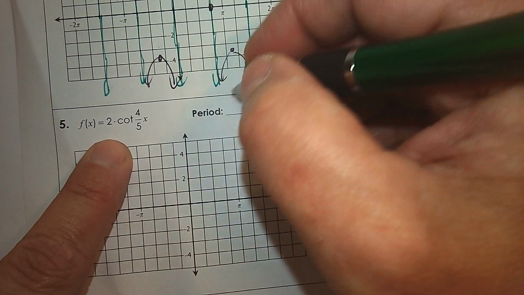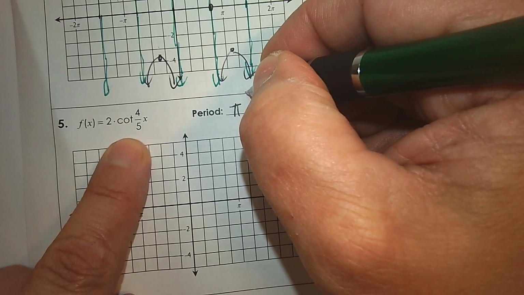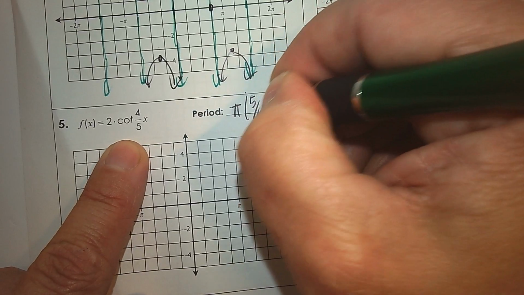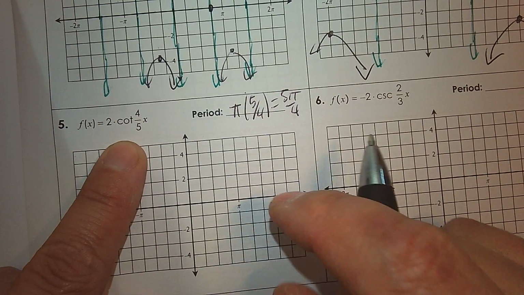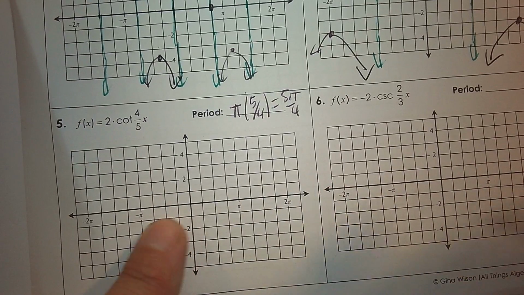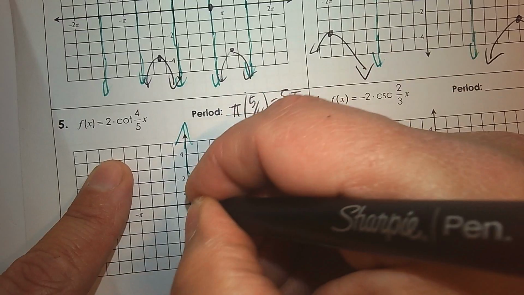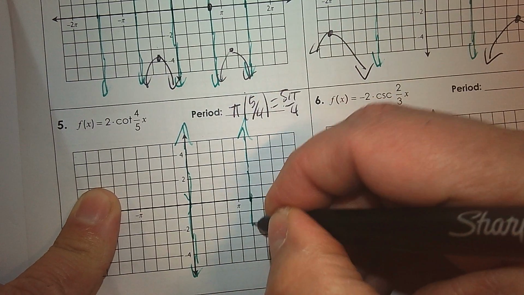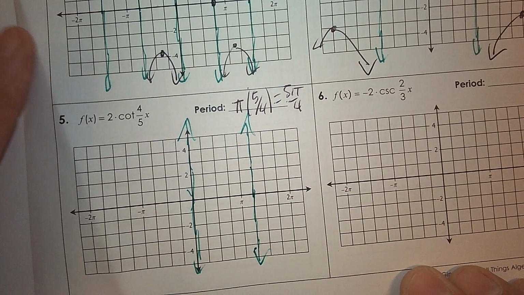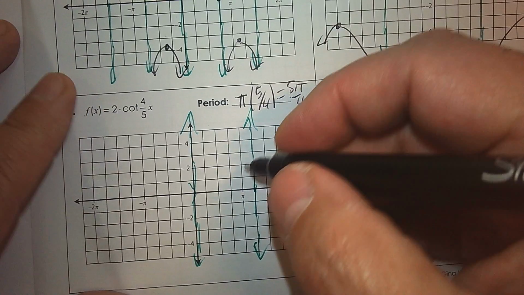Cotangent, the period is pi, and then I'm going to go times the reciprocal to undo it. So that's 5 pi over 4. That's what the period is. So cotangent starts with an asymptote. That's something you have to memorize. And then at 5 pi over 4, it ends the cycle. So also with an asymptote. So I know every 5 pi over 4 is an asymptote.